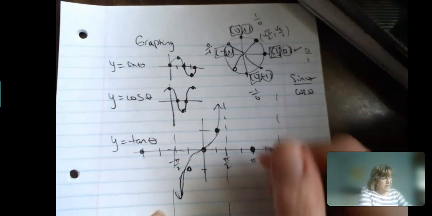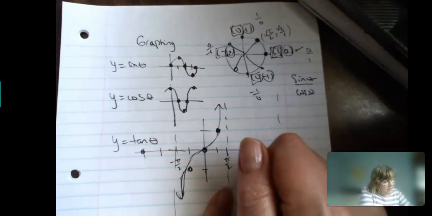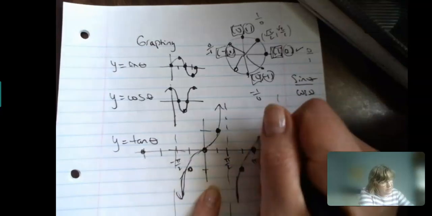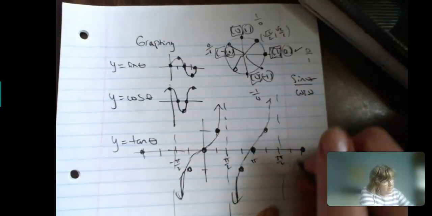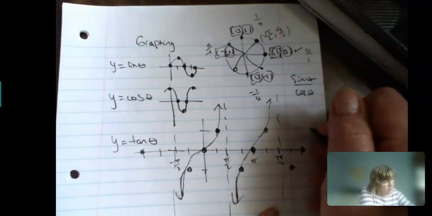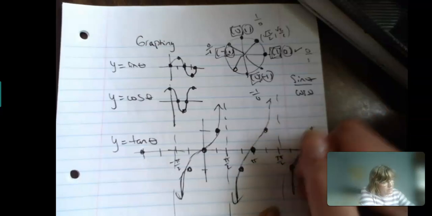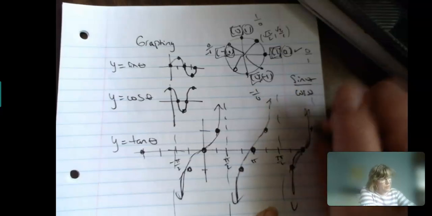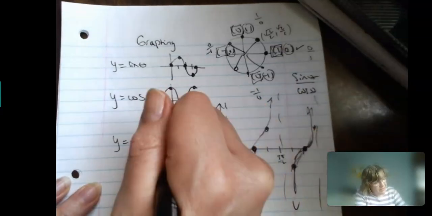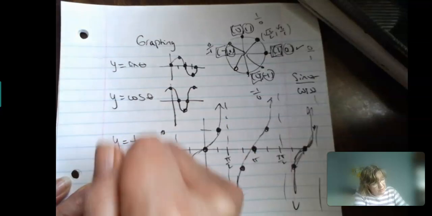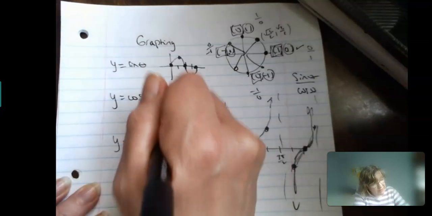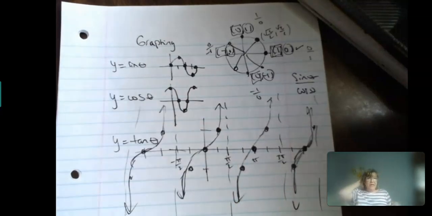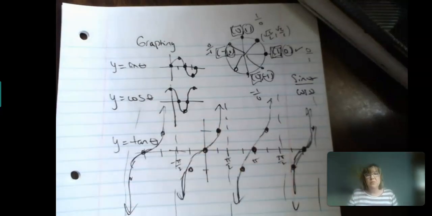And I get these curvy little deals, okay? So this guy is down at negative 1, this one's at a positive 1, and I keep going, same thing here, negative 1, positive 1. I do better when I do the curvy first. And there will be an asymptote over here, and then same thing over here. Okay, and then again, another asymptote. So tangent looks a little different.